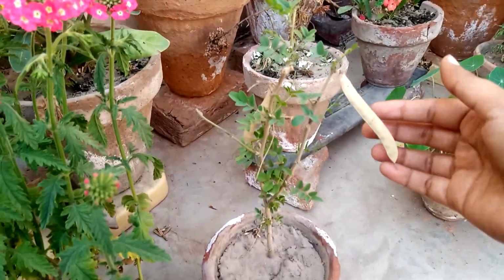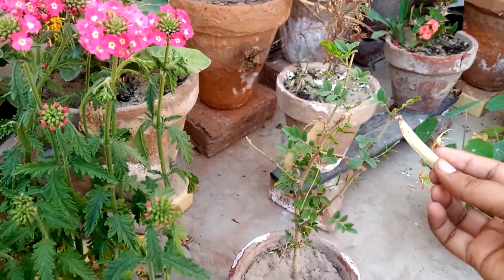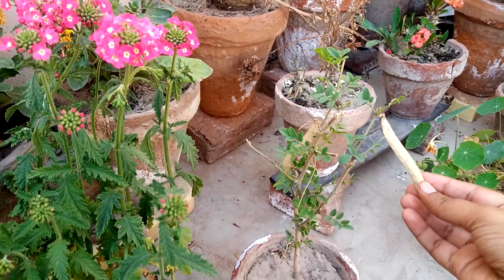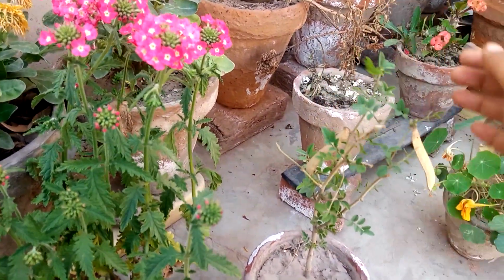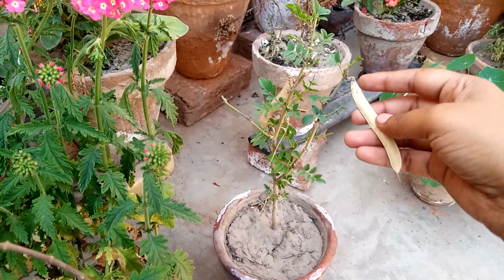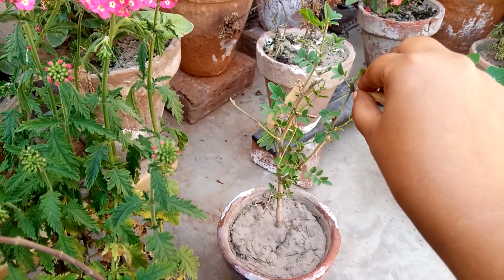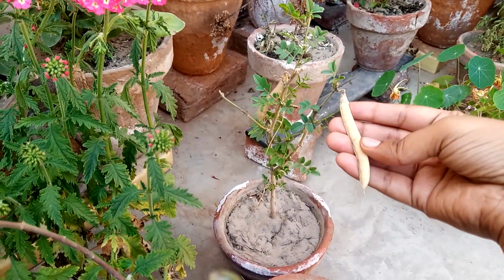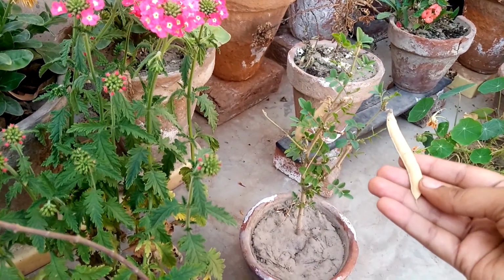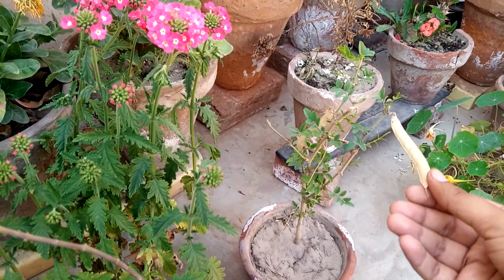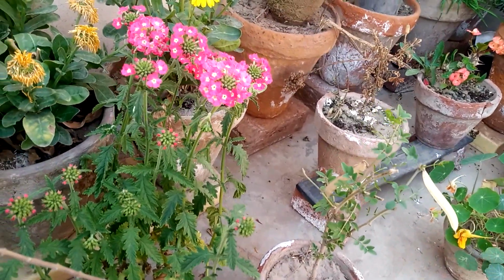This is also butterfly pea plant, pigeon wing plant. So we also save it and grew so many plants with it without purchasing and buying.